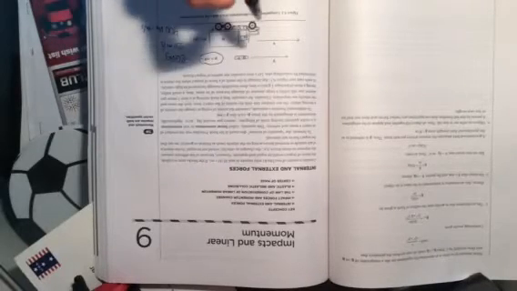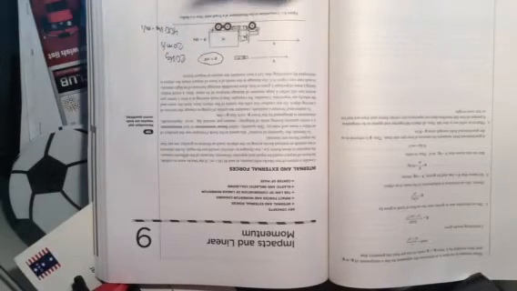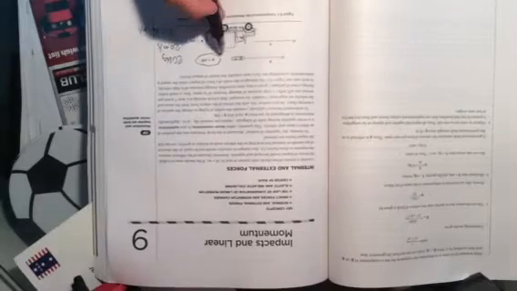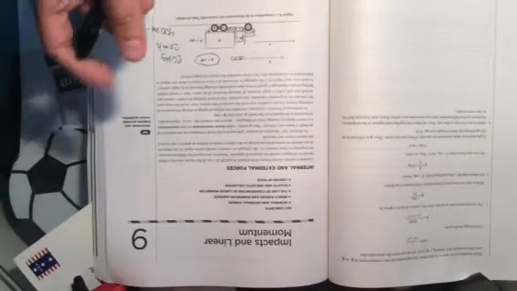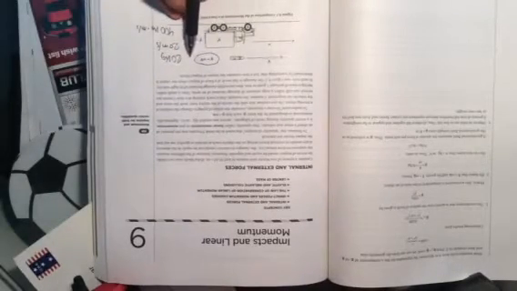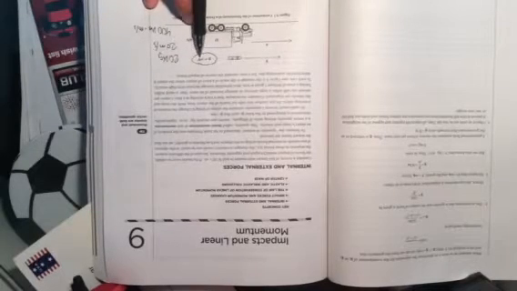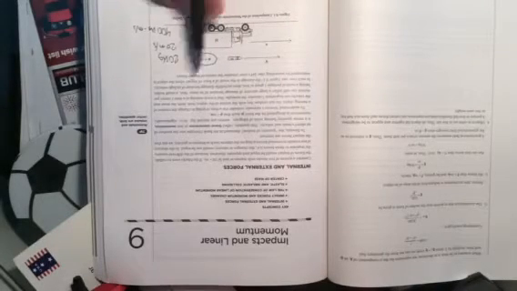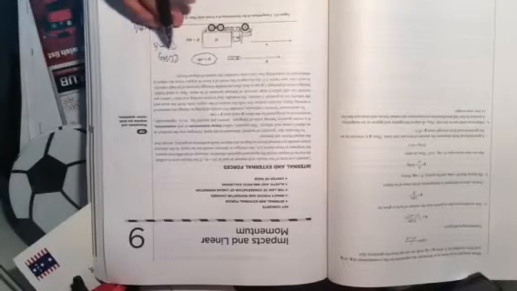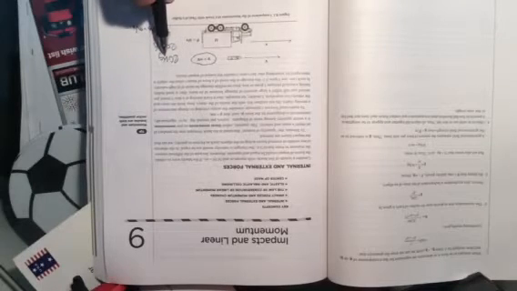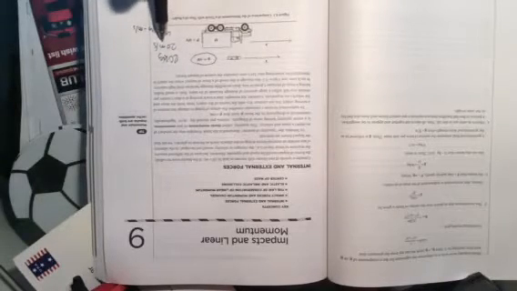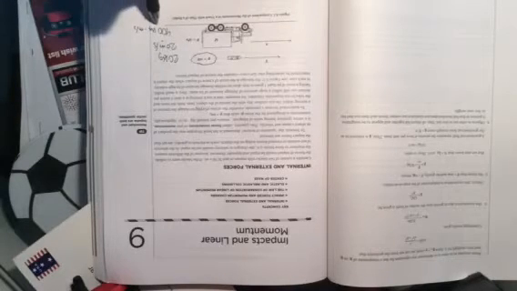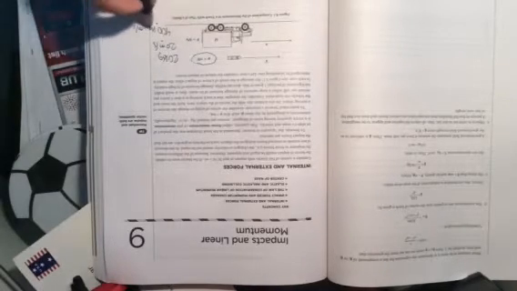Today's lesson is going to be on impacts and linear momentum. Our first formula is going to be our momentum formula, which would be P equals mv, where m is your mass, v is your velocity, and p is your momentum. For example, if Patrick is 20 kilograms and is moving at 20 meters per second, then his momentum would be 400 kilograms times meters per second.